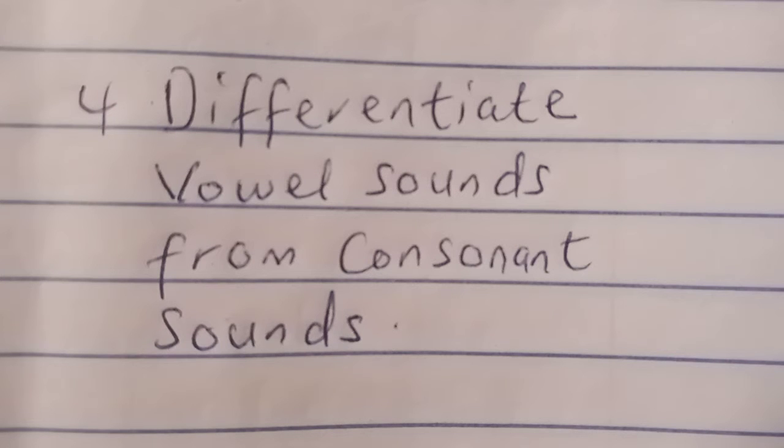There is a difference between these two concepts. So we're going to differentiate vowel sounds from consonant sounds in today's lesson. So these are the four objectives for today's lesson. Without further ado, let's proceed to our very first objective, which is the definition of oral English.